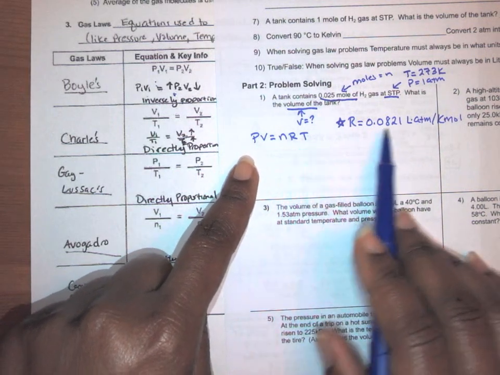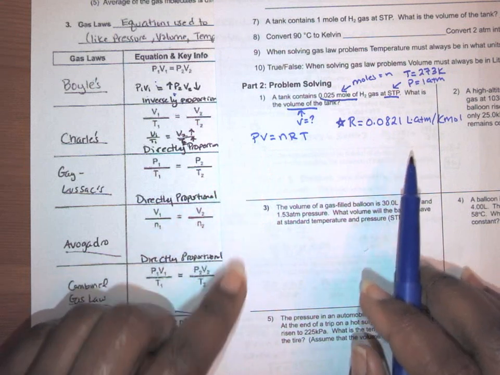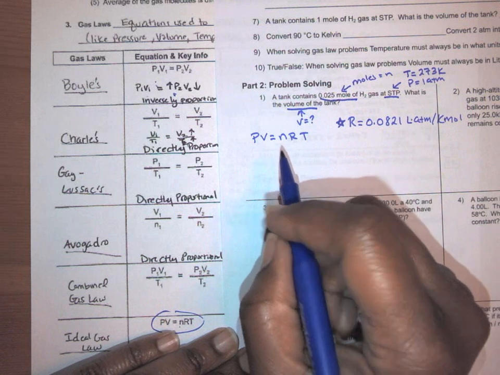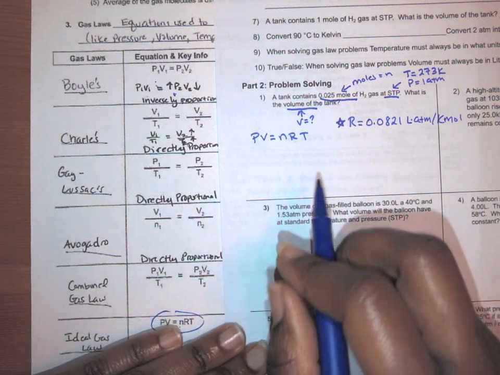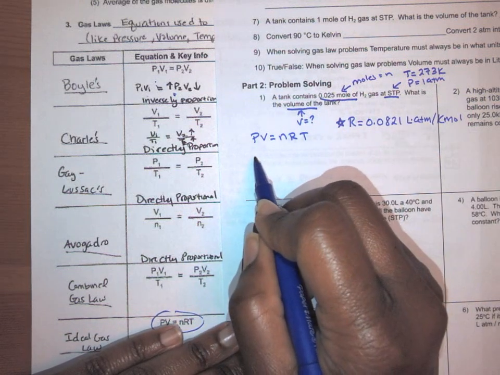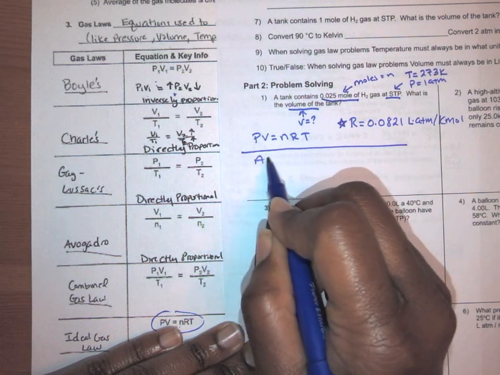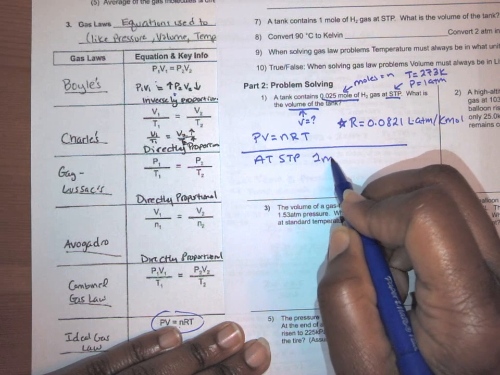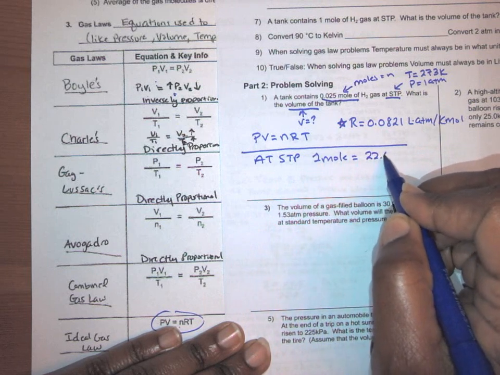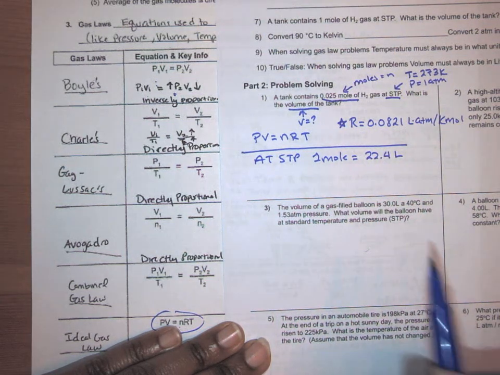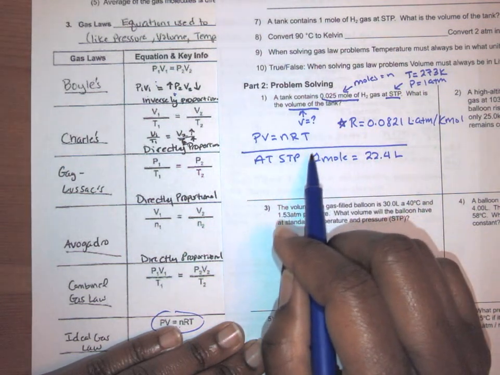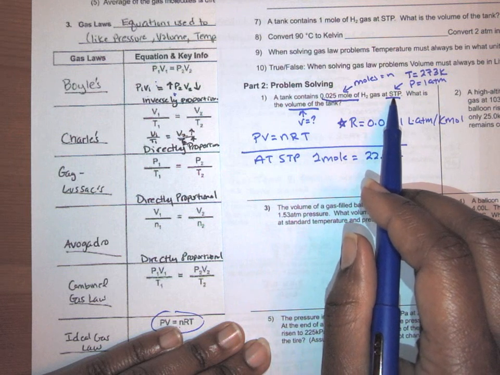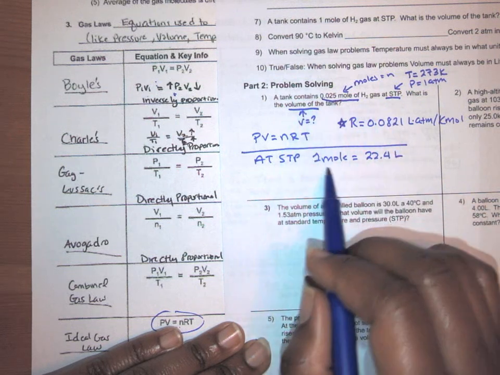Okay? So go ahead and plug it in and solve. There is another way of solving this besides using the ideal gas law. The other way, if you like dimensional analysis, is based on something super important to know: at STP, one mole of an ideal gas has a volume of 22.4 liters. You can use this as a conversion factor. Because the gas is at STP, and you're given the moles and you want to know the volume, you can use this as a conversion factor.